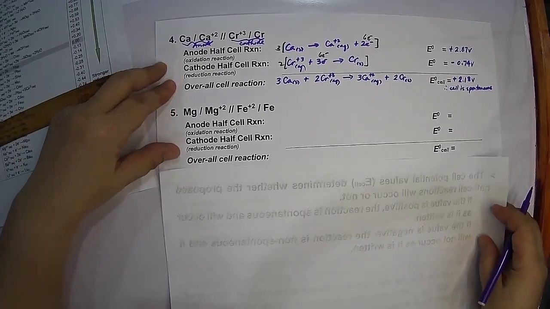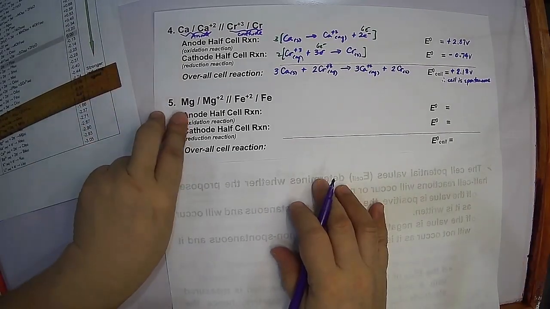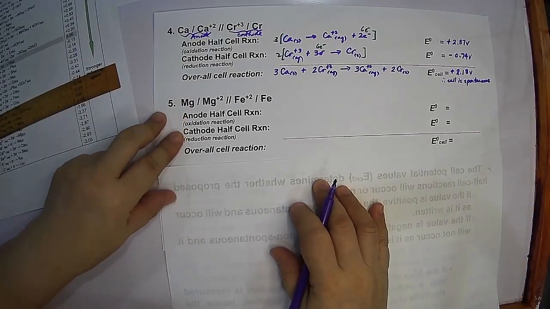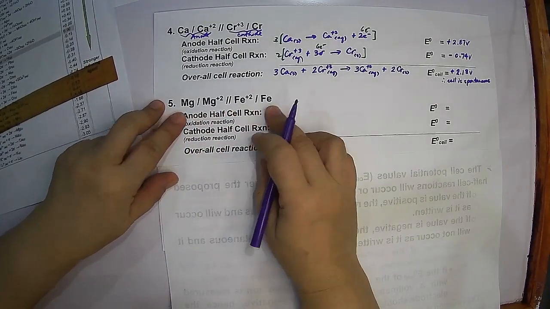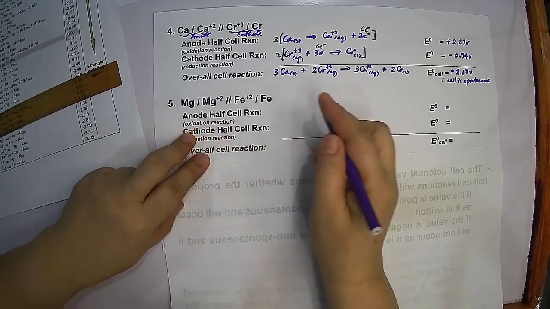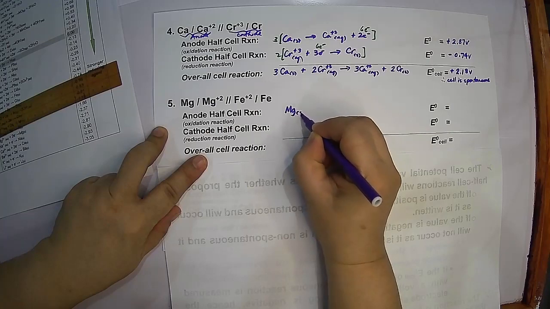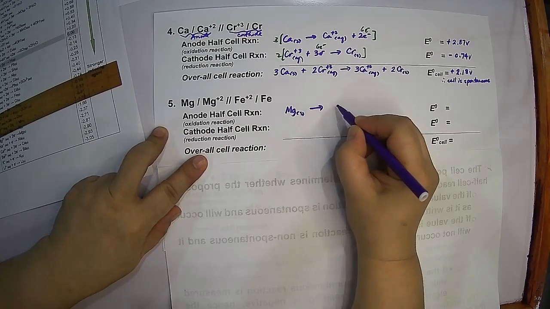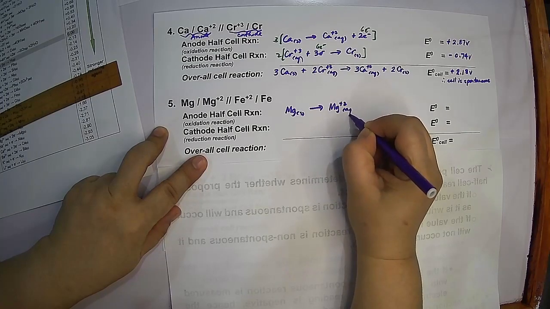Okay, next number, we are given magnesium as the anode and iron as your cathode. Being the anode, it must undergo an oxidation reaction. So we have magnesium losing 2 electrons to become magnesium ion.